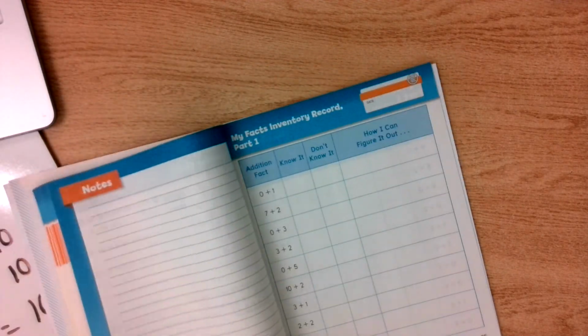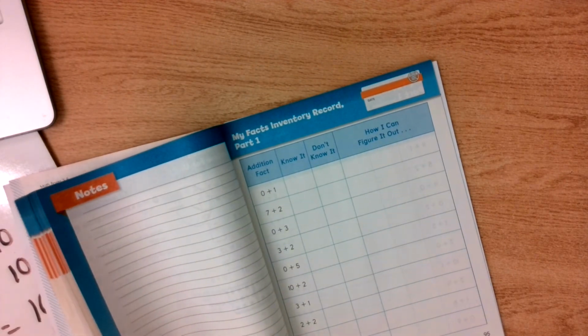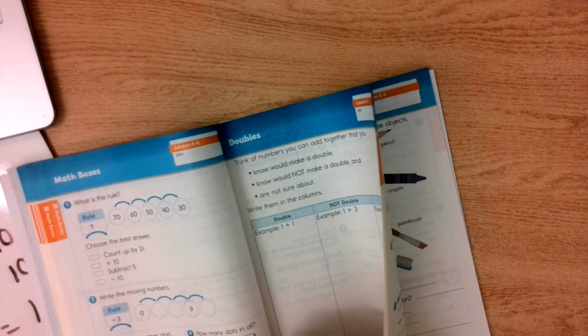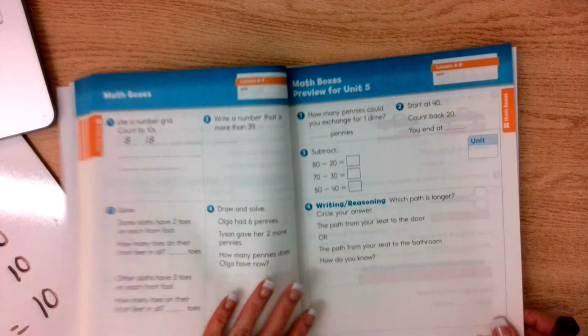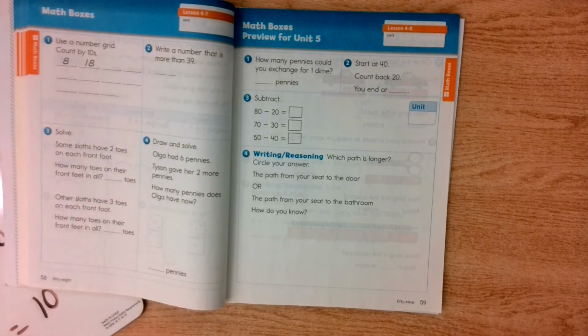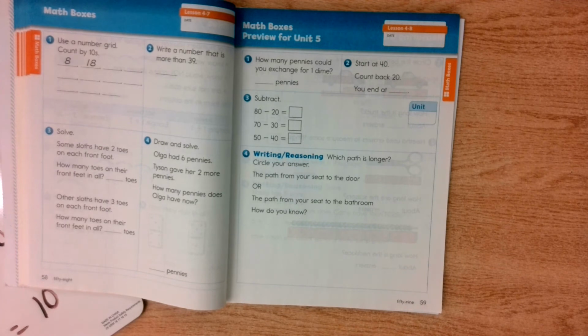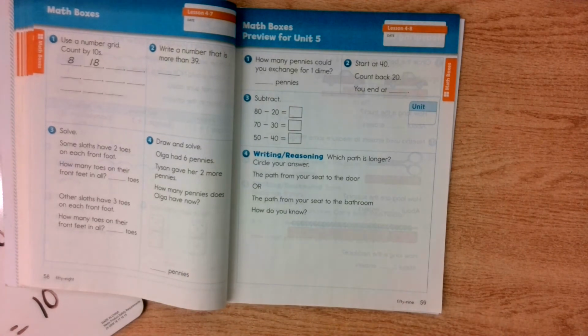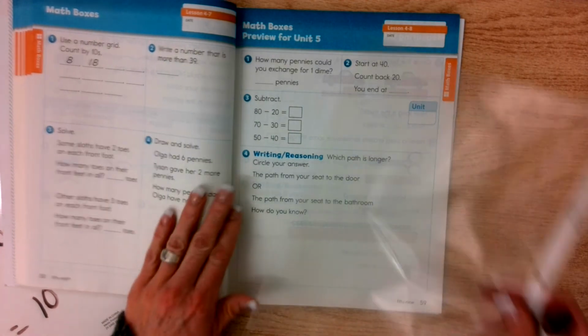Last thing we're going to do is math boxes. This math box is a preview for Unit 5. So, again, you're going to get out your student notebook, and we're going to turn to page 59. Okay, and again, I will read you math boxes because it's not about the reading, it's about the math. And if you need to pause me so that you can do the answer before I move on, go for it. Okay, so here we go.